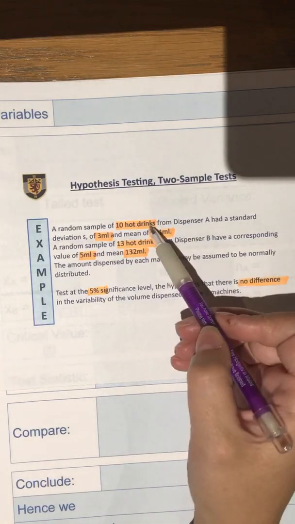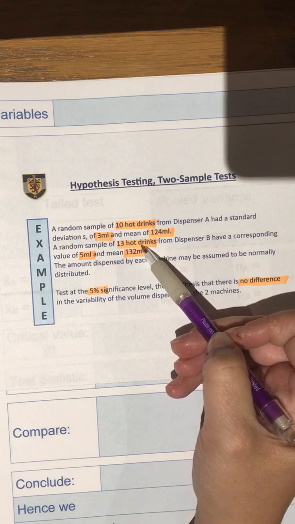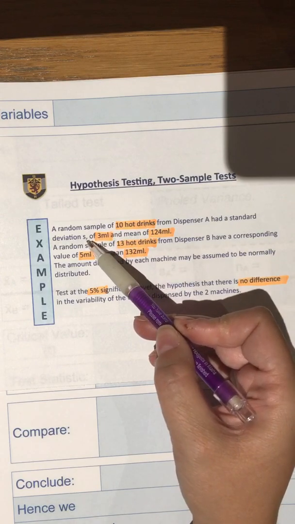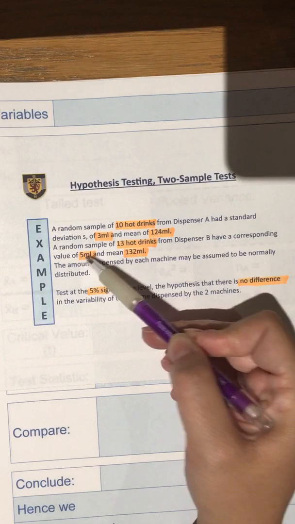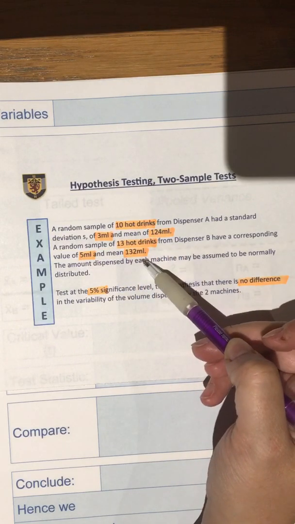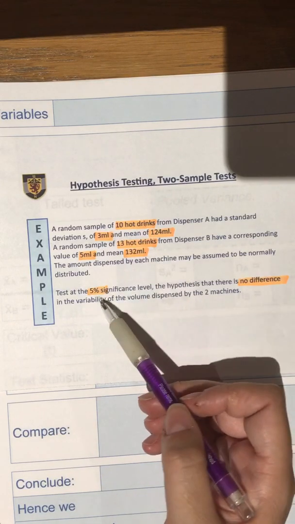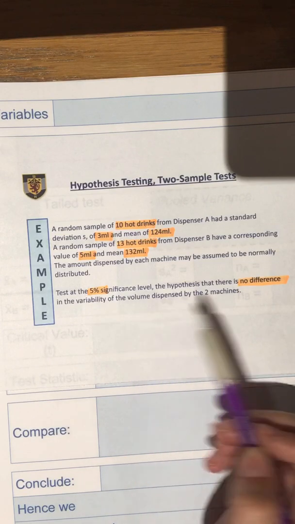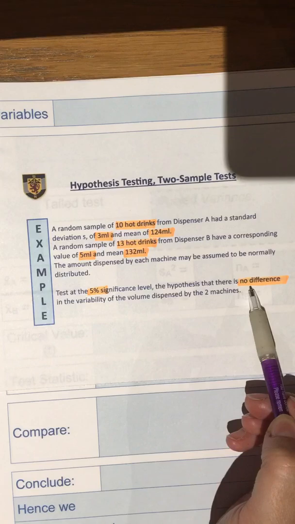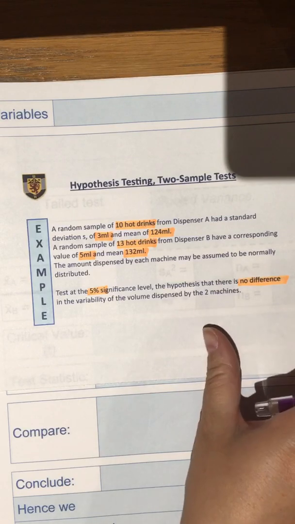They've already told you the N for sample A and sample B, 10 and 13. They've also told you S, the sample standard deviation, for A is 3 and for B is 5. And the sample mean for A is 124 and for B is 132. In the question, they're also telling you the 5% significance level is what they want to use, and that they are testing for no difference in the variability. So all of that we can use in our answer.